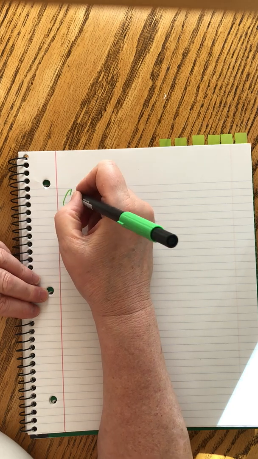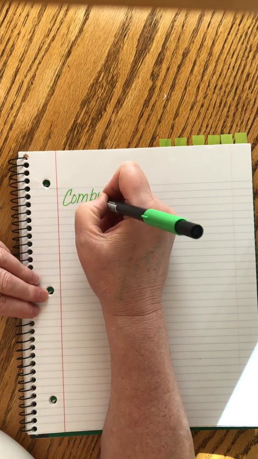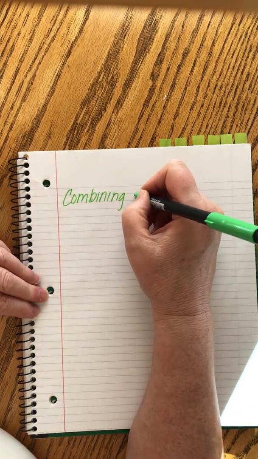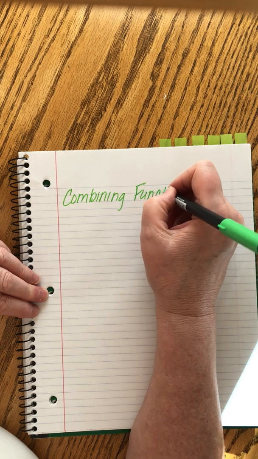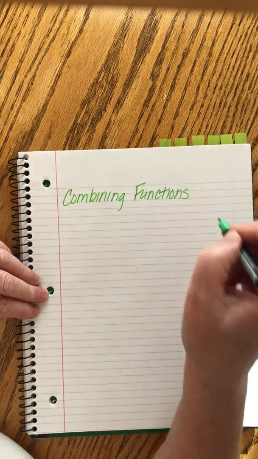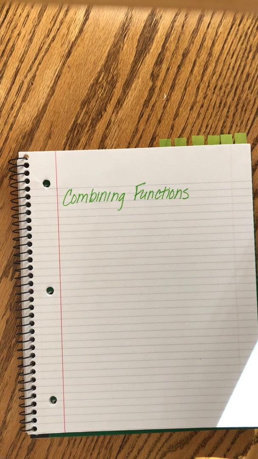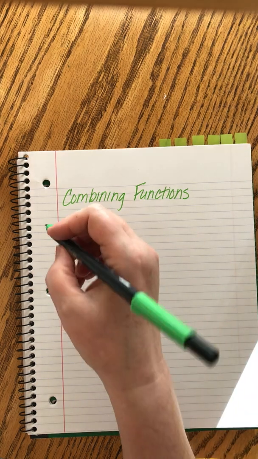All right, now we're ready for the second part of our topic, which is called combining functions. And these functions, we're not really worried about what shape they make. We're not graphing them. We're just looking at the numbers and how we can combine things. We're using functional notation for these just because it helps clarify things, and I'll show you what I mean when we go.